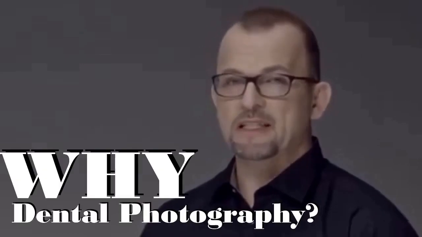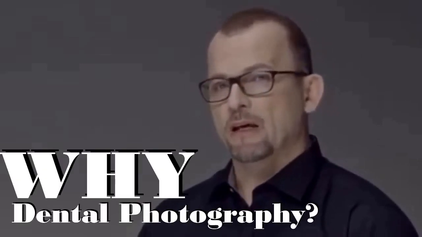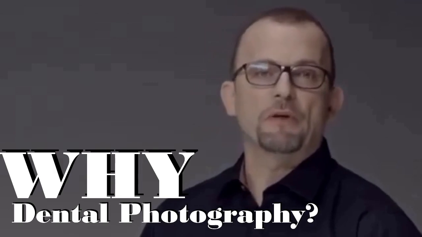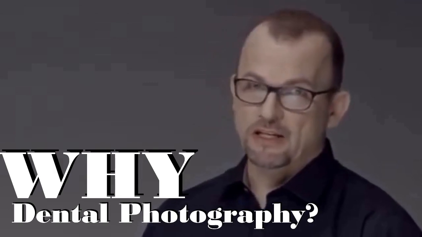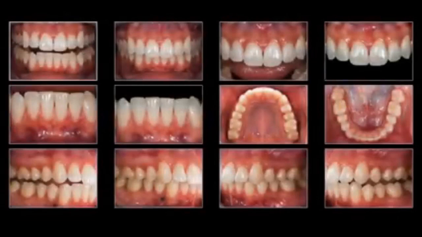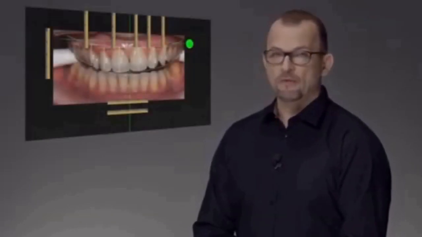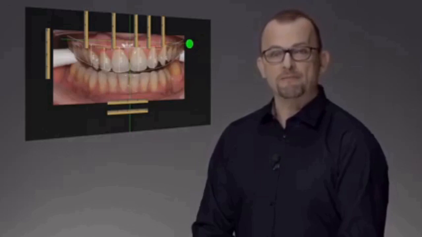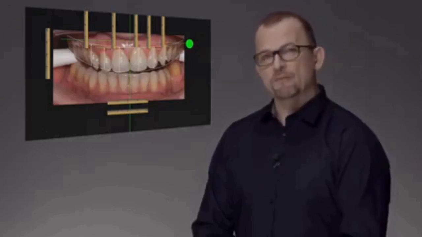What do we take dental photography for? Because we know that it's very important and useful, especially in case planning, but we need to record this so-called dental portfolio, the initial status of the situation. So we need some records before we start any treatment. Based on this documentation, we can analyze the case and make some planning.